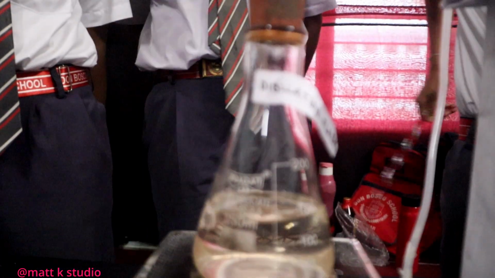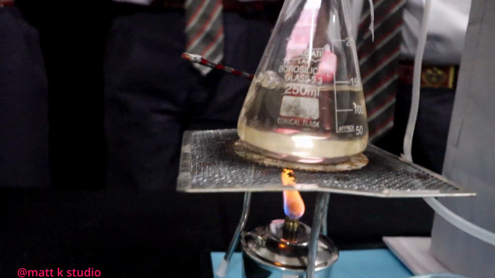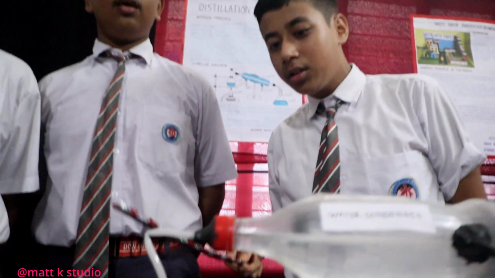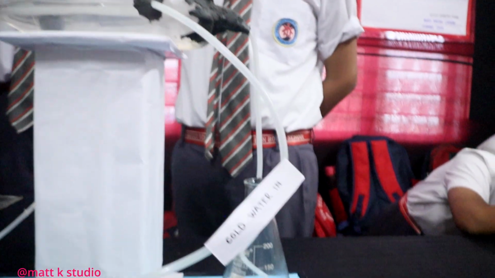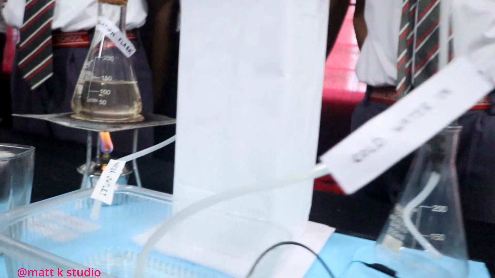So as you can see, water is placed in the flask, and through the burner it is heating up. The water is boiling, the steam is rising, and it will go through the pipe into the water condenser. The water condenser will cool the steam into distilled water, which will be collected here. The process of distillation is used for obtaining pure water.